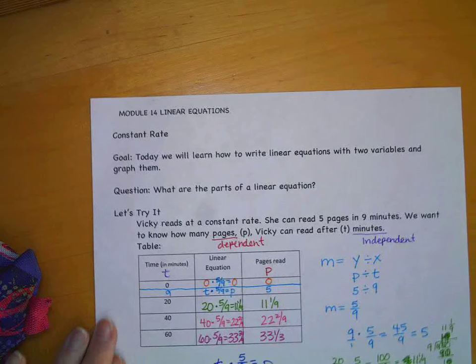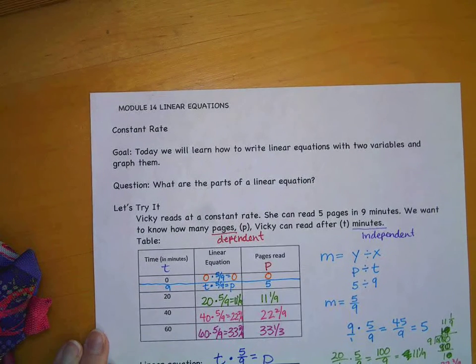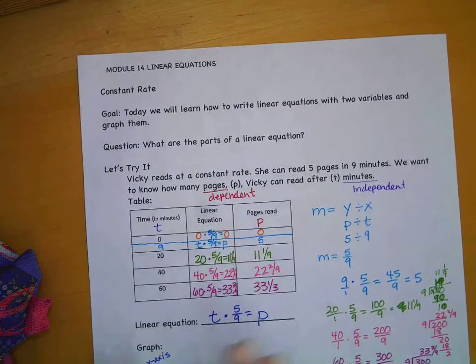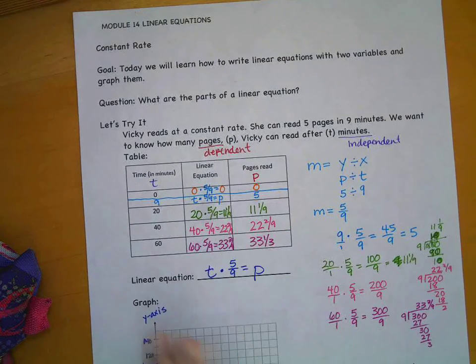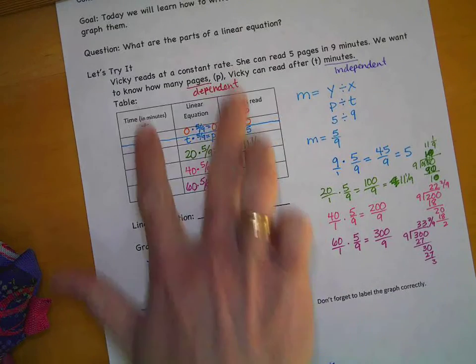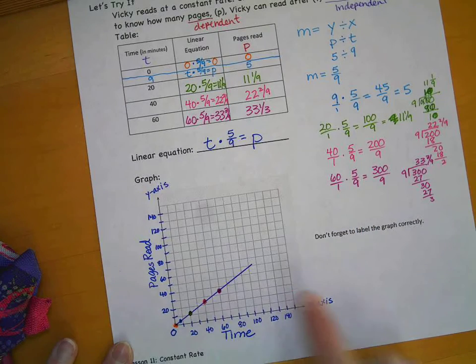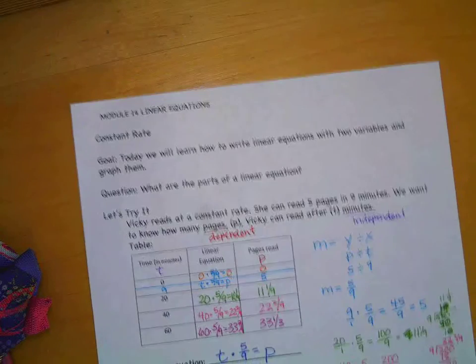graph. Okay? So going back to our goal for today, today we will learn how to write linear equations with two variables and graph them. We totally did that because here's our table. We turned our table into an equation by remembering what our constant was, or a unit rate. Then we took our ordered pairs that we got from using our unit rate to find them, and we graphed a linear equation on our graph, remembering to label everything appropriately.